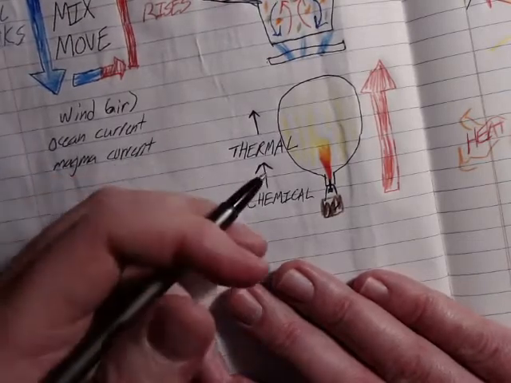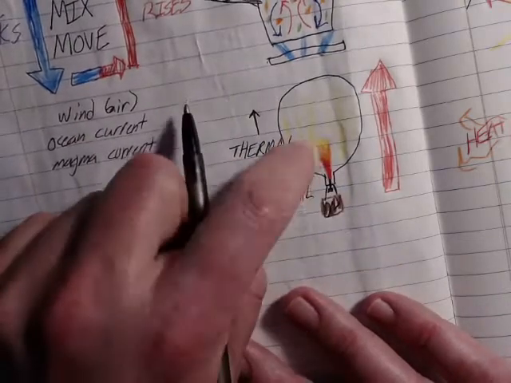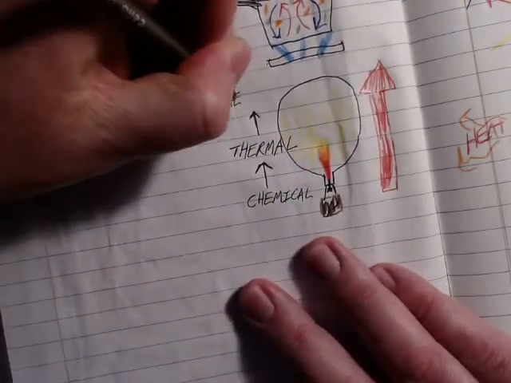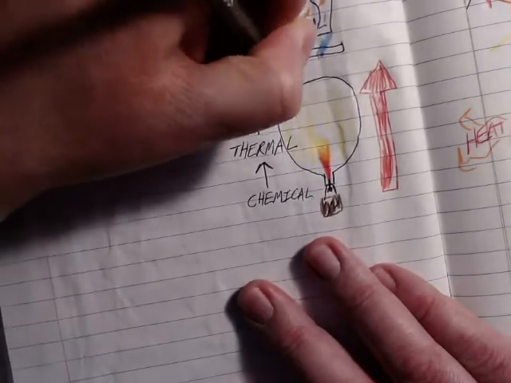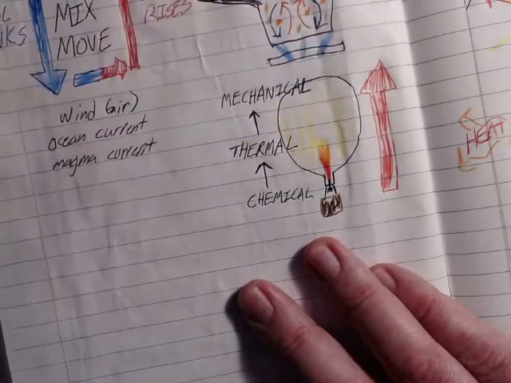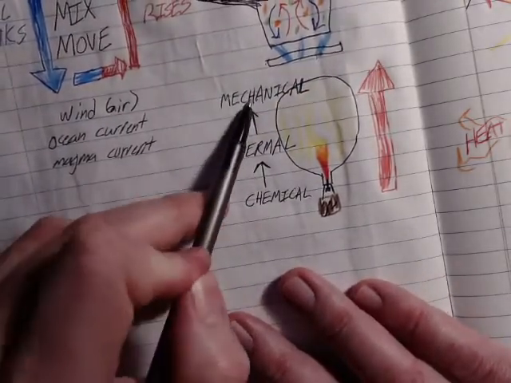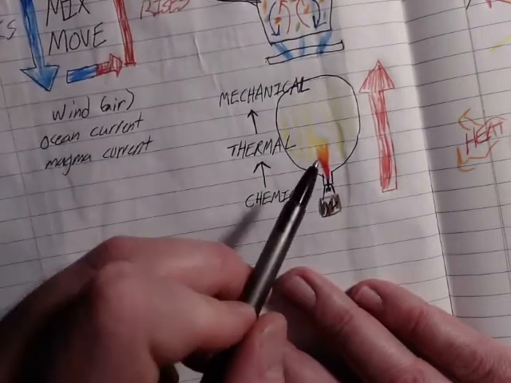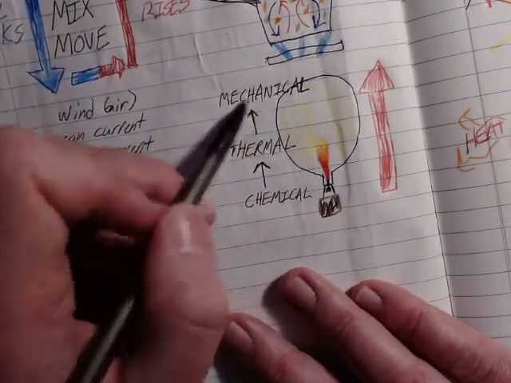And we know that the energy of movement is kinetic, but specifically when things move, it is mechanical. So you have chemical energy transformed into thermal energy, transformed into mechanical energy. The energy inside the propane burns hot, which warms the balloon, which makes the balloon move up. That's mechanical.